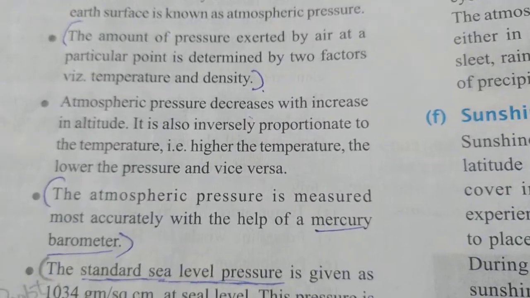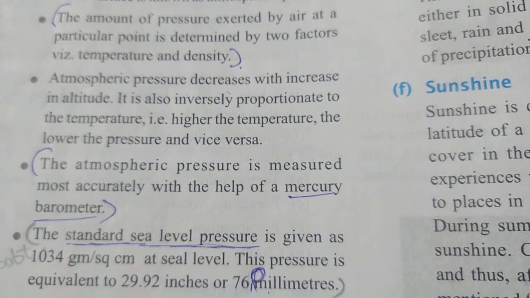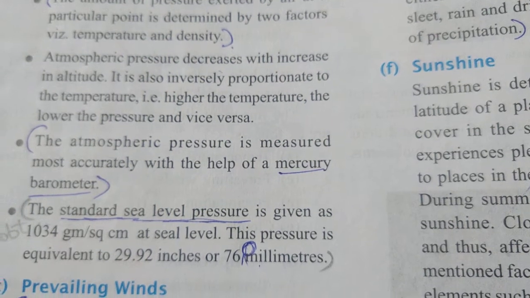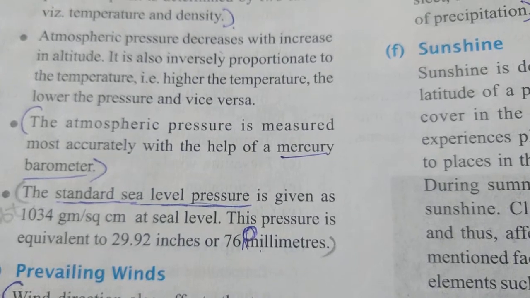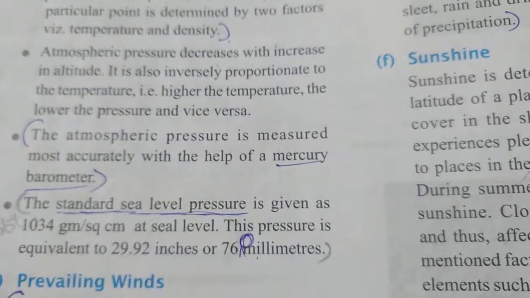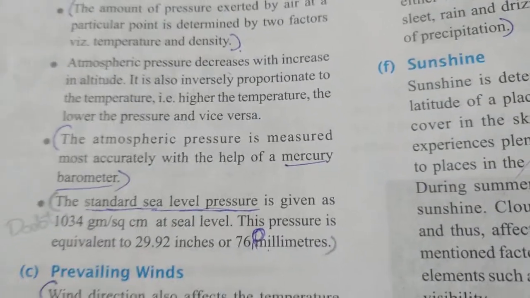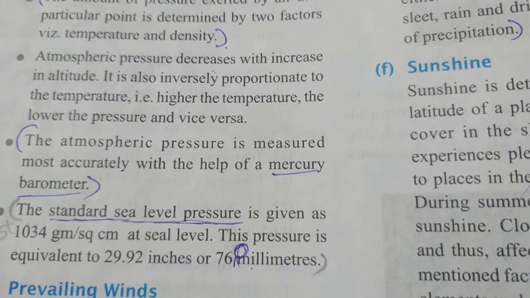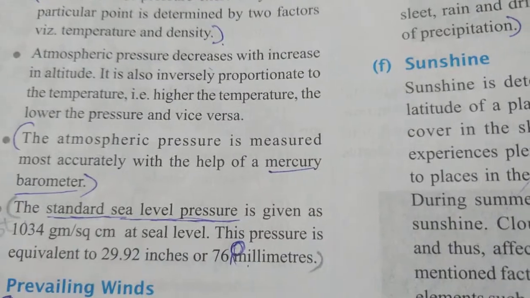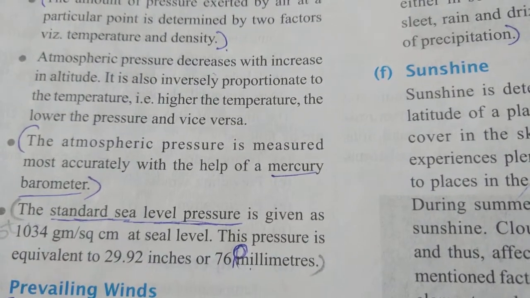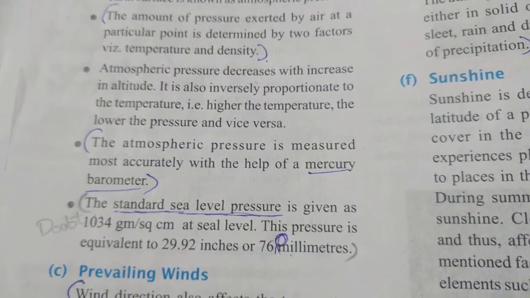The amount of pressure exerted by air at a particular point is determined by two factors: temperature and density. Atmospheric pressure decreases with increase in altitude. Altitude means height. As the height increases, the pressure at the lower levels is greater, and air flows from high pressure to low pressure.